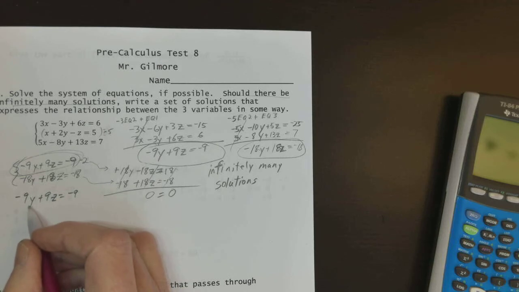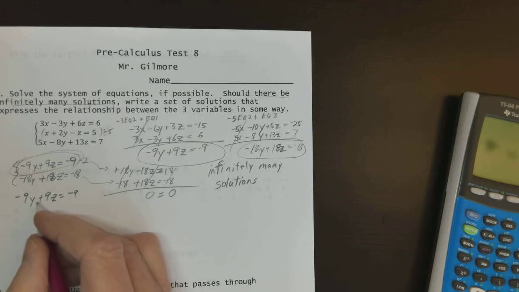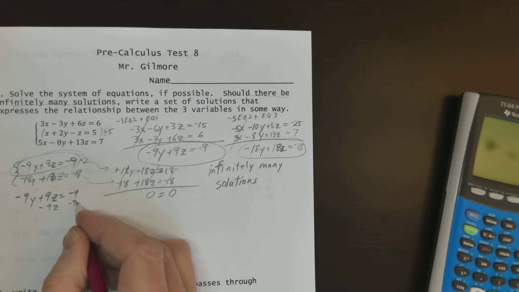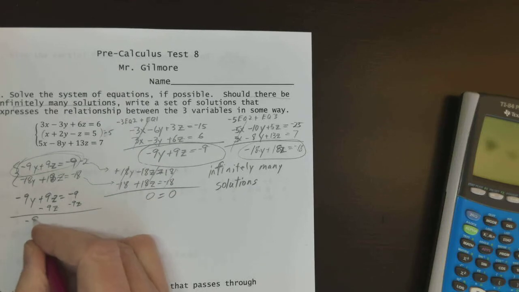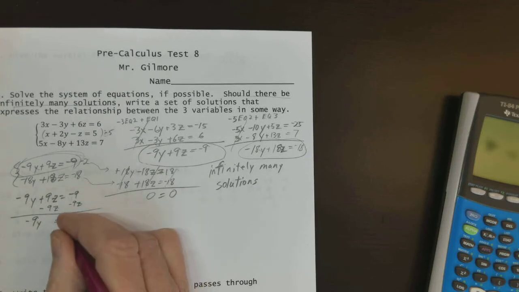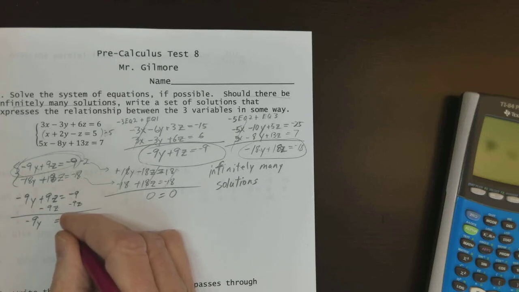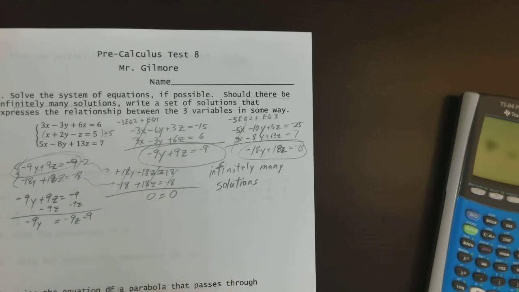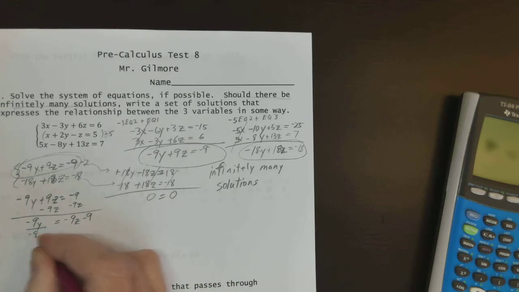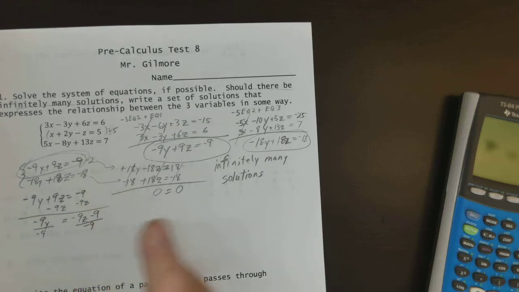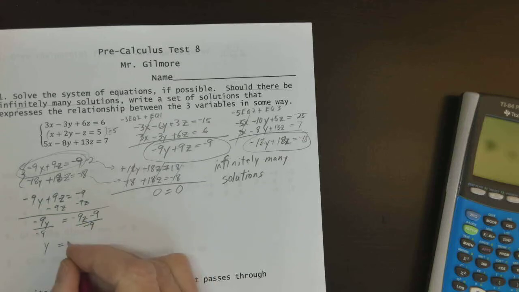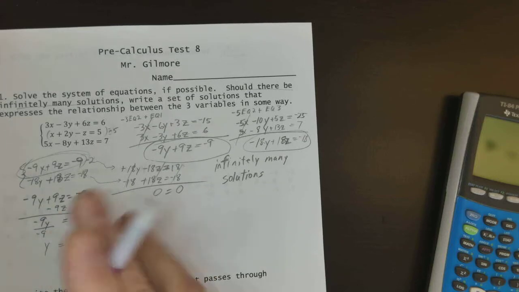I'm going to solve it for y. So I'm going to subtract 9z from both sides. I want to divide through by 9, I'll resist the urge to do that right now. Negative 9z. Now I'm going to divide by negative 9 on both sides, and I'm looking at y equals z plus 1.